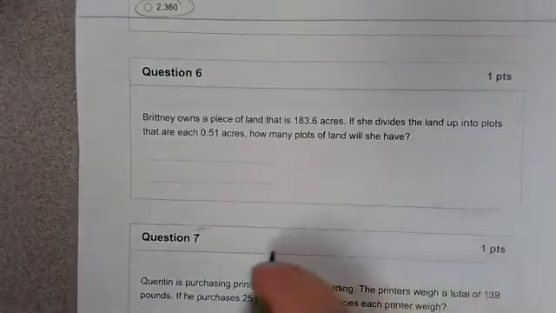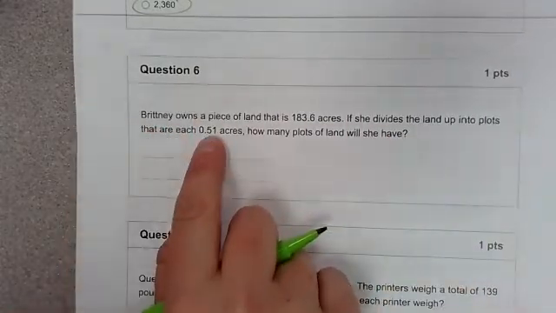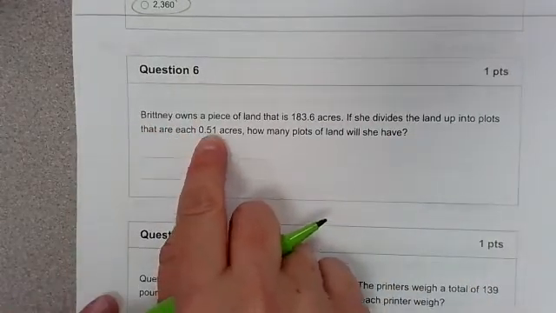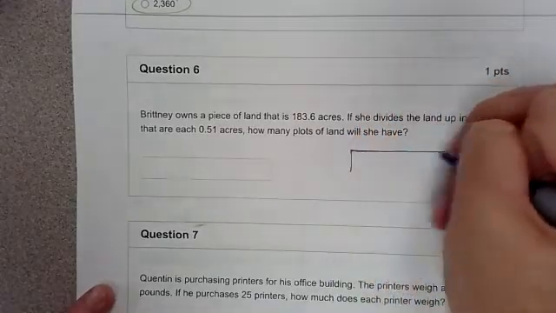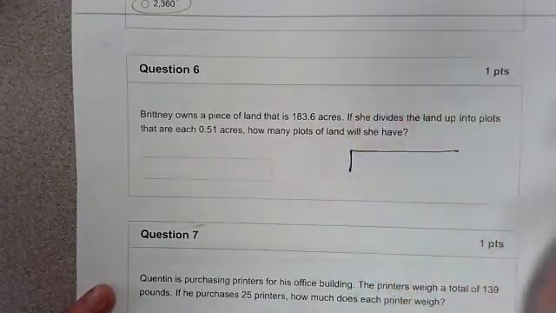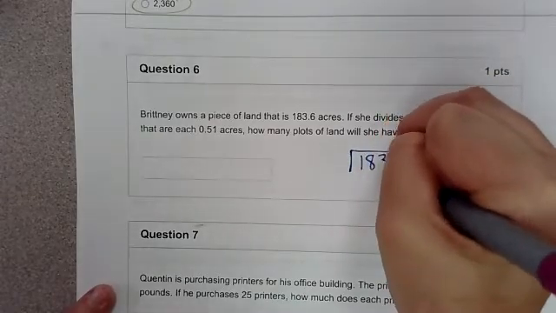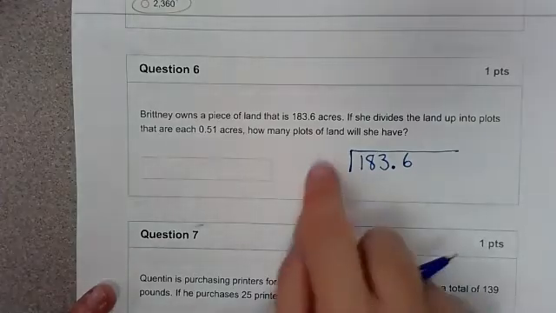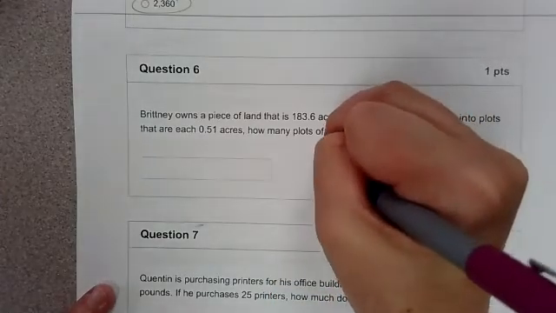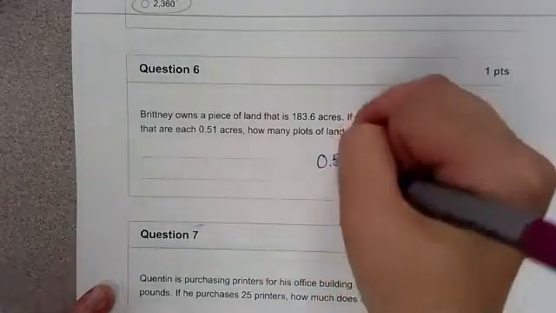Brittany owns a piece of land that is 183 6/10 acres. She divides it up into plots that are 51/100 of an acre each. How many plots of land will she have? All right, Malatia, inside the bracket, what do I put? Very good. I'm going to put 183 6/10. Outside the bracket, I'm going to put 51/100.